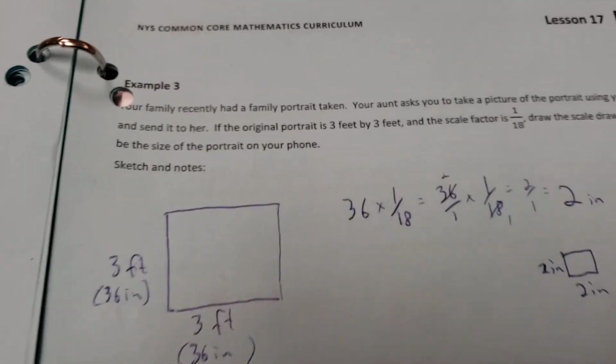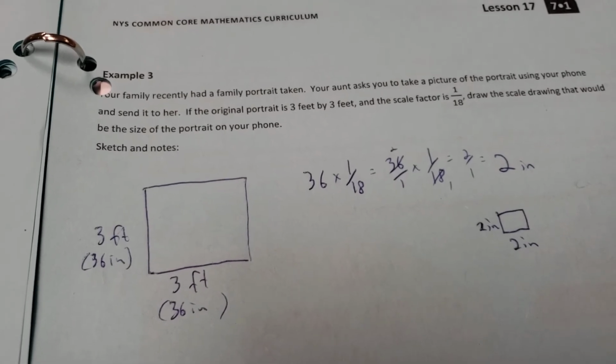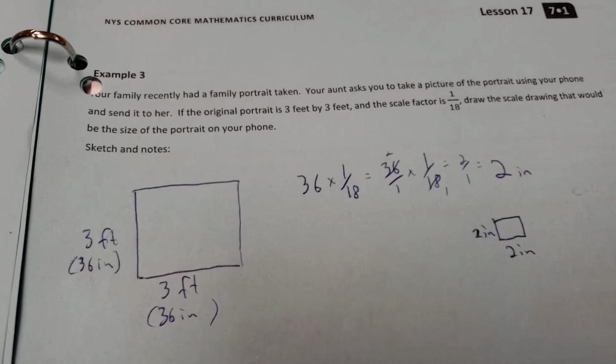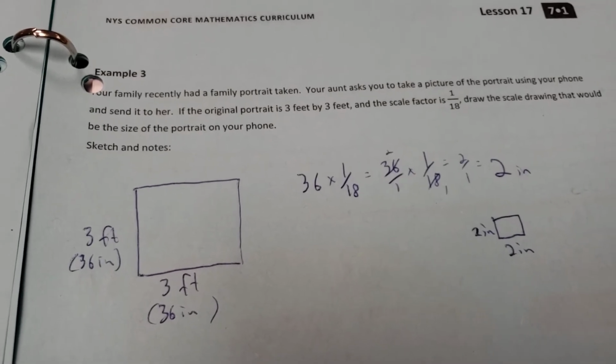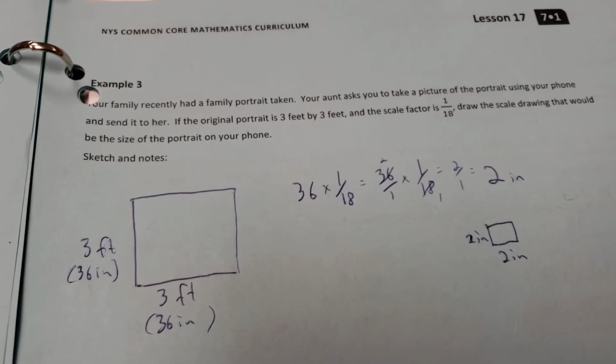All right, let's take a look here. It says your family recently had a family portrait taken. Your aunt asked you to take a picture of the portrait using your phone and send it to her. If the original portrait is 3 feet by 3 feet and the scale factor is 1/18, draw the scale drawing that would be the size of the portrait on your phone.